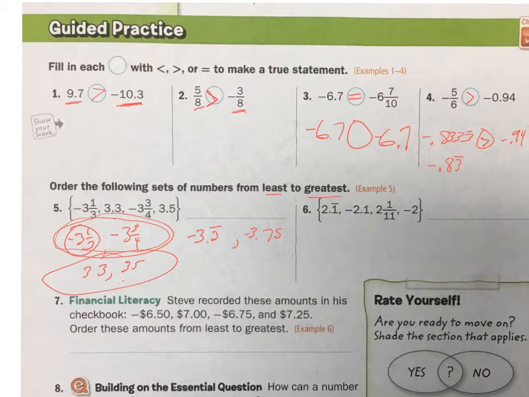So which one is closer to 0? This negative 3.3 is closer than this negative 3.75. So this one is greater. So here's my least. So it goes negative 3 3/4, then negative 3 1/3, and then 3.3, and then 3.5.